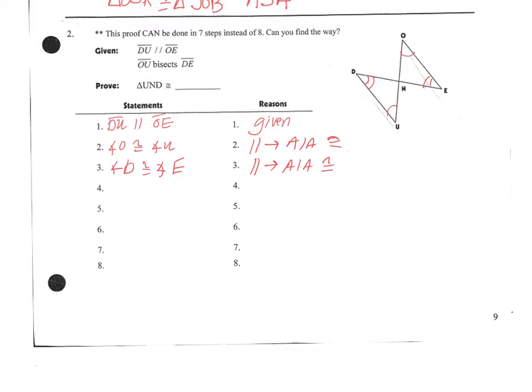Now, you might have noticed that it said this proof can be done two different ways. If we stuck with drawing conclusions from our given information, our next natural step, now that we've exhausted this first given, is to move on to this second piece of given information and to say that segment OU bisects segment DE, and that is given.